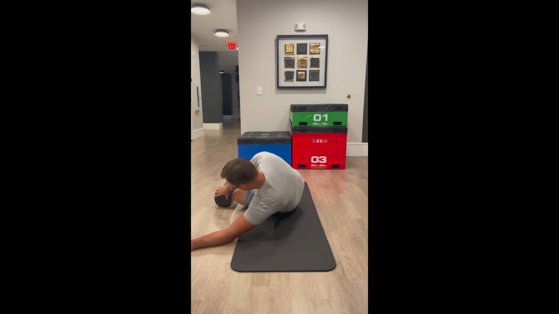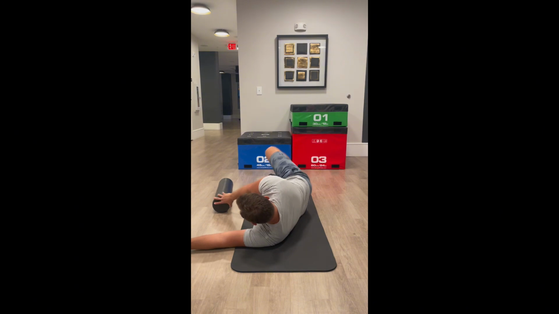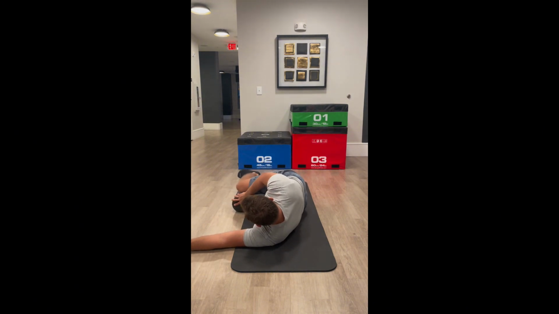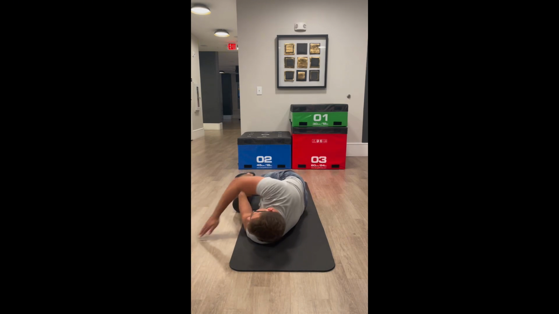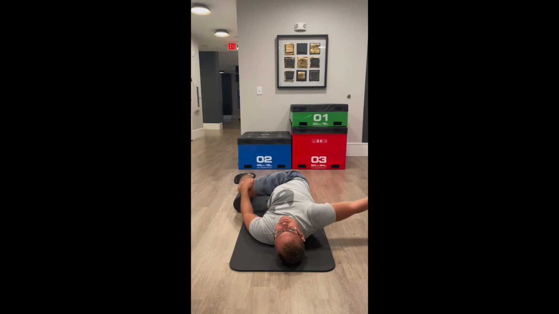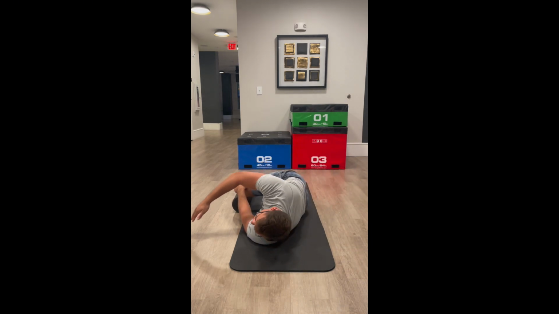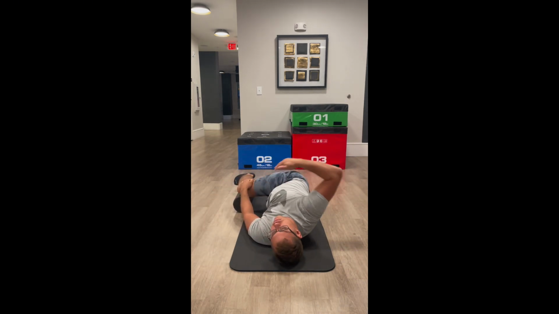Next on deck is the T-spine opener. This is one of my favorite ones. Now we're working on thoracic rotation, aka upper back rotation. You're going to lie on your side and your bottom leg is extended all the way. Your top leg, the knee is bent at 90 degrees. Rest it on a foam roller or a pillow to help support the hips and keep your spine and hips in good position.